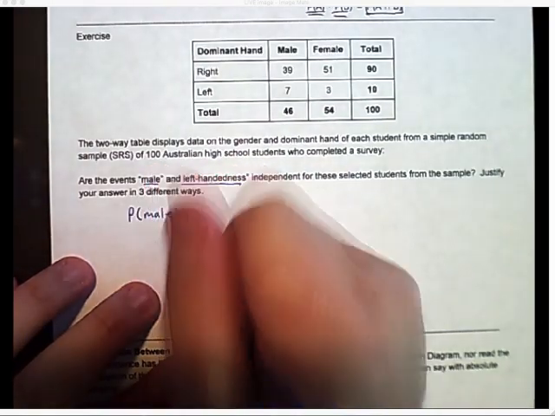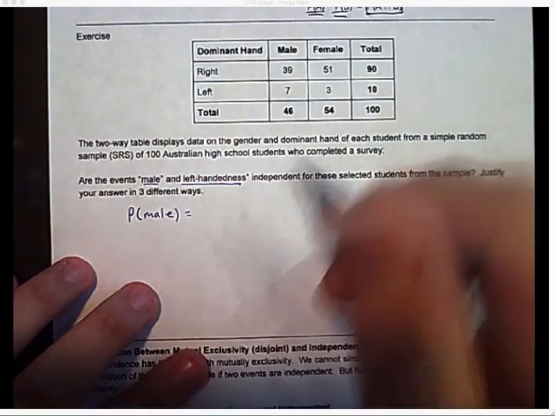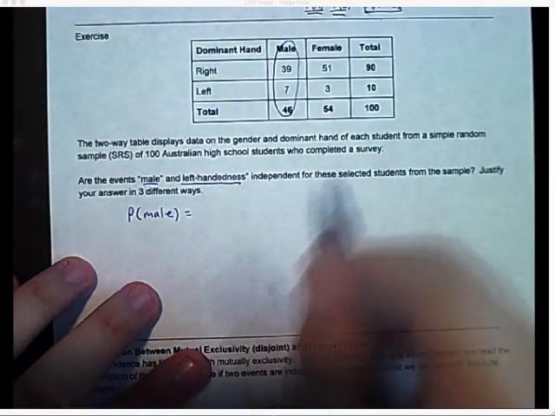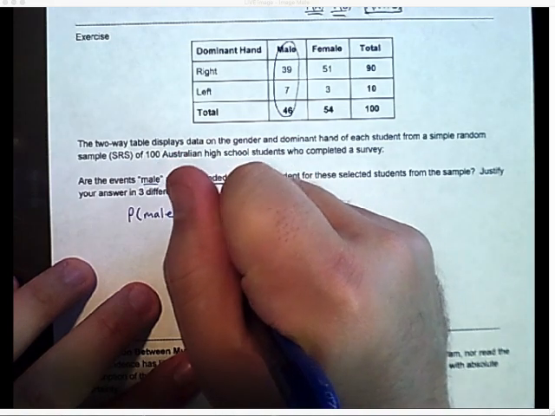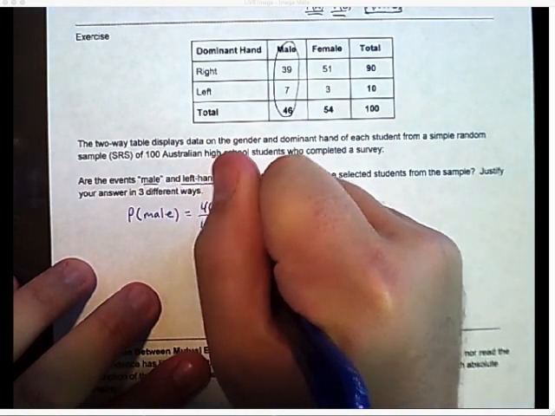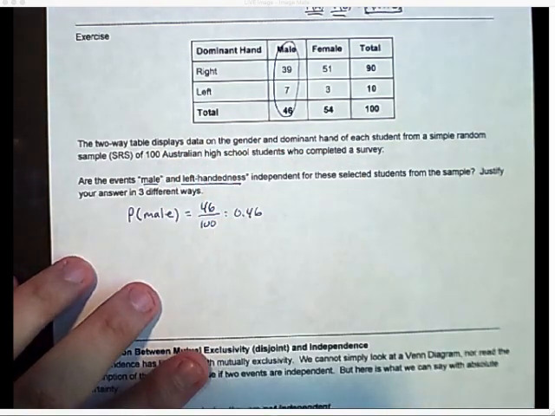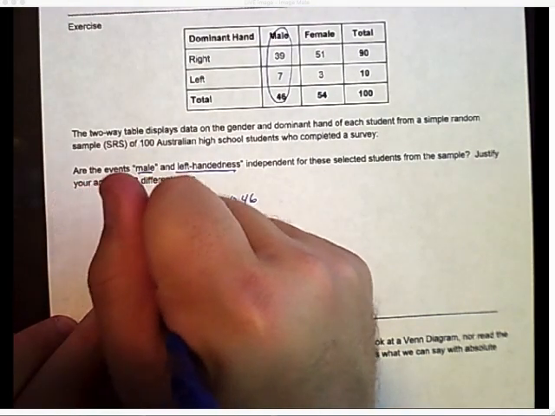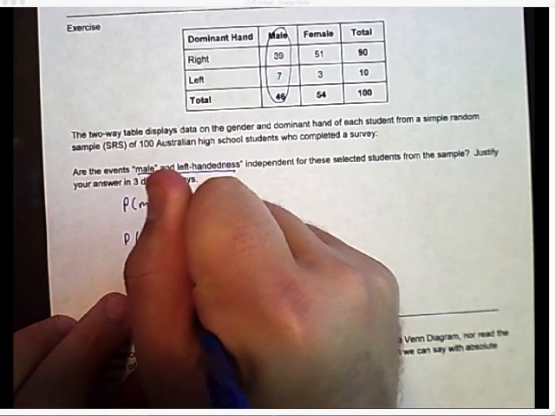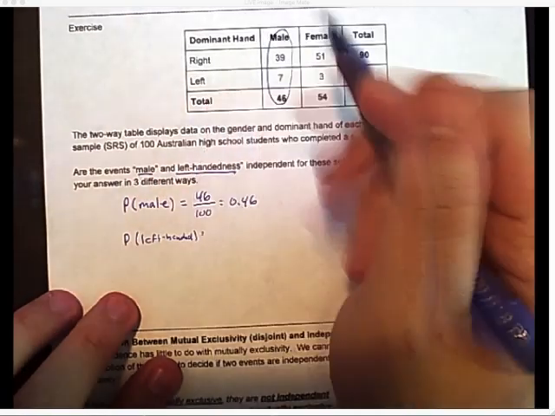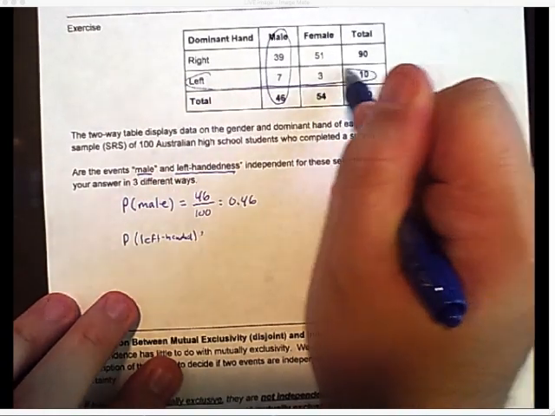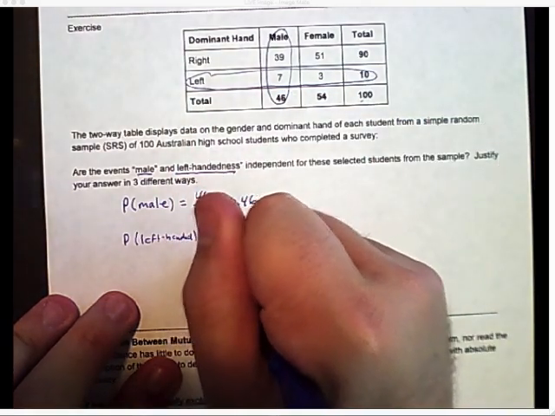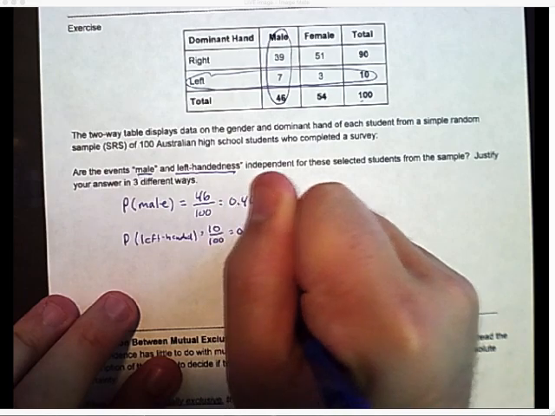So let's first find the probability that someone's male. So male, there's a 46 out of 100, 46 people were male out of the 100. So as a decimal, that's 0.46. What's the probability that someone is left-handed? And so we're going to look across the left-handed row. 10 people out of 100 were left-handed. Okay, so that's 0.10.